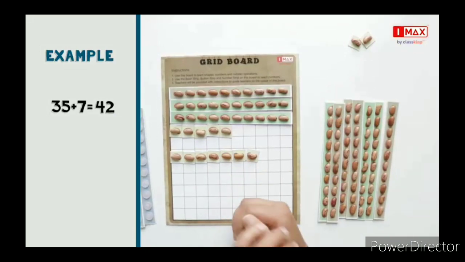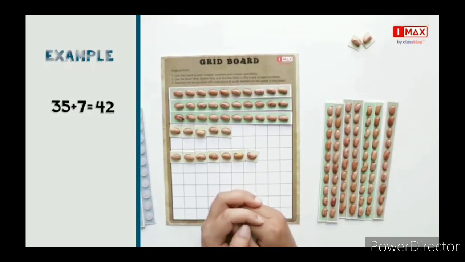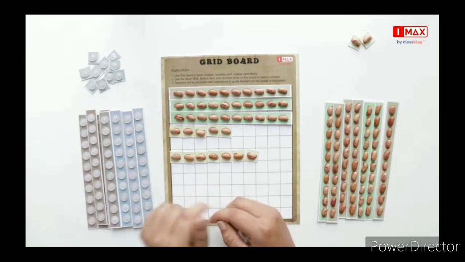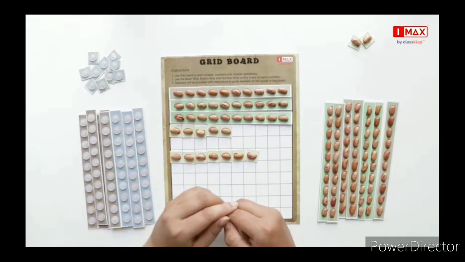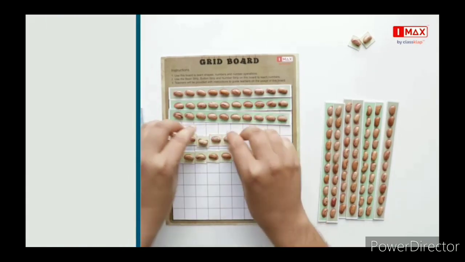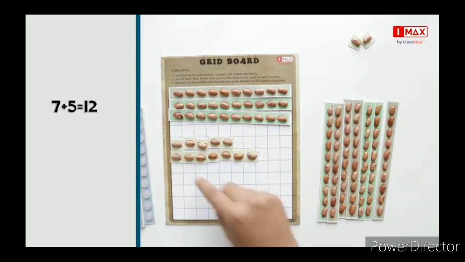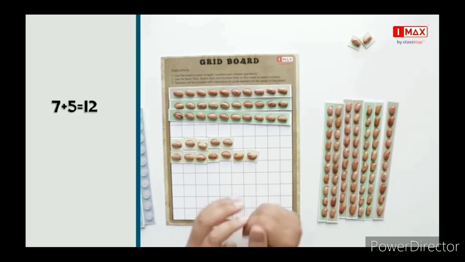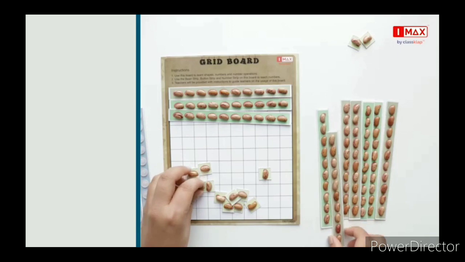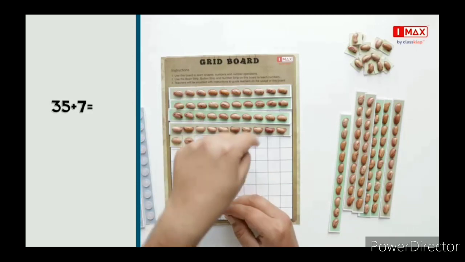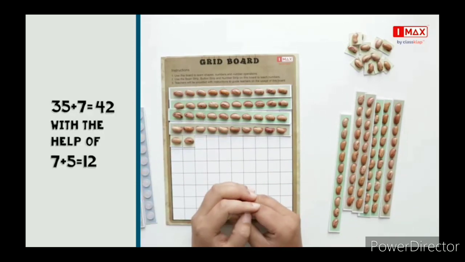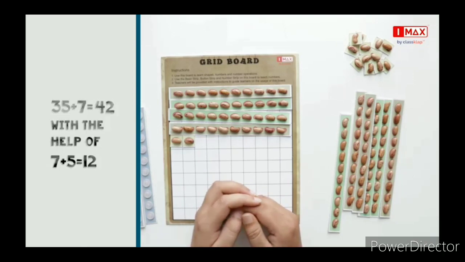Now let us see how we can use the understanding of number facts to do this quickly. So the first number is 35 and the second number is 7. Now 35 is made up of 30 and 5. What if we take away the 5 from here and group it with the 7 over here? So this is addition of 5 and 7. We already know that 5 plus 7 is 12. So we can directly go ahead and replace this with 12 because 5 and 7 make 12. So we have seen 35 plus 7 is 42, with the help of the understanding of number fact, 7 plus 5 is 12.